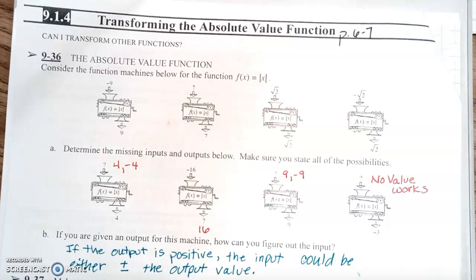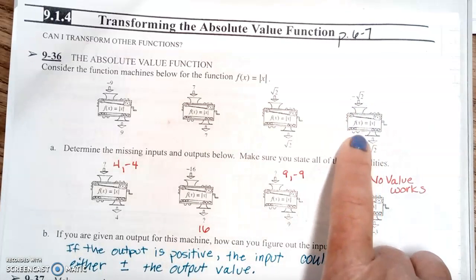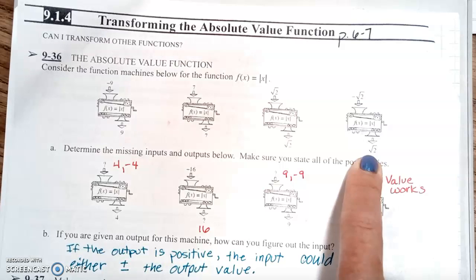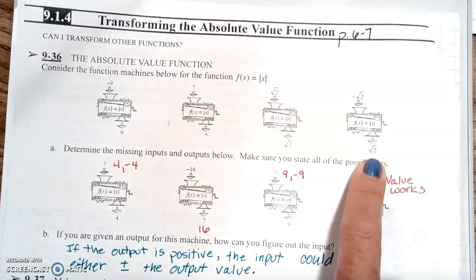It's just a decimal. But that's just radical 2 units from 0. And then the fourth function machine is the opposite of the square root of 2. And when you take the absolute value, it's going to be radical 2 units from 0, and it ends up being positive.